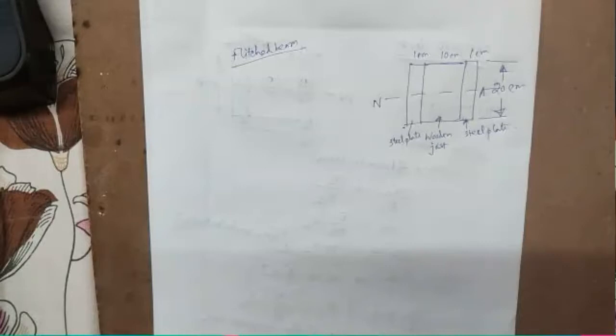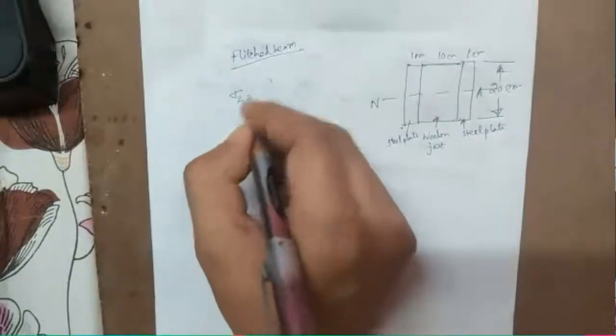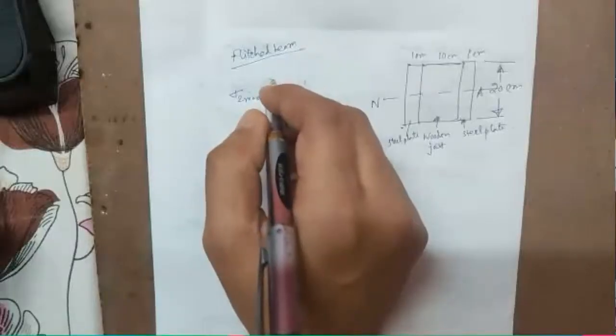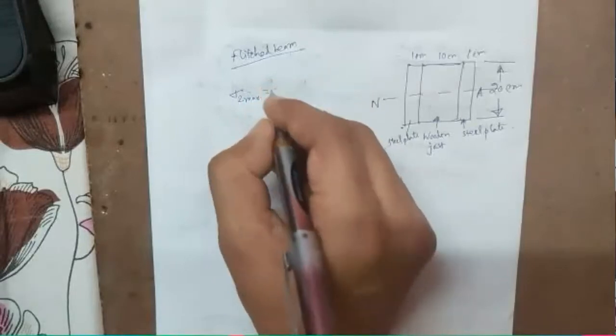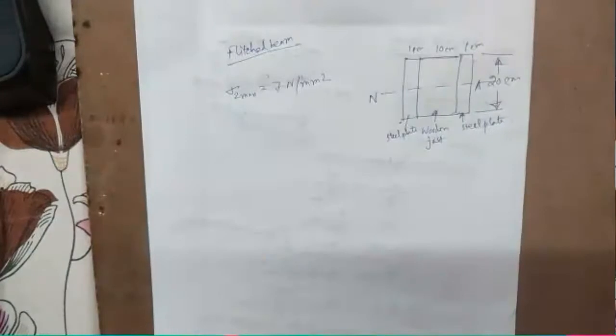If the maximum stress in the wooden joist is 7 Newton per millimeter square, so sigma 2 max here is 7 Newton per millimeter square given, then find the corresponding maximum stress attained in the steel.